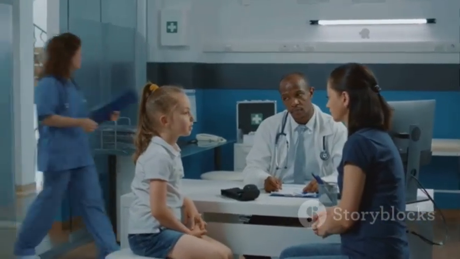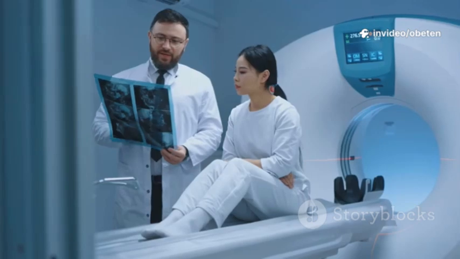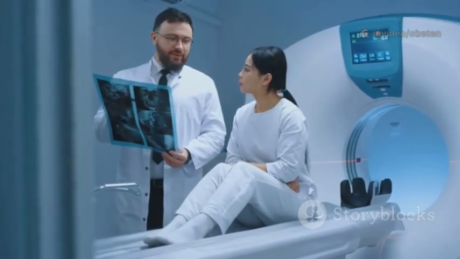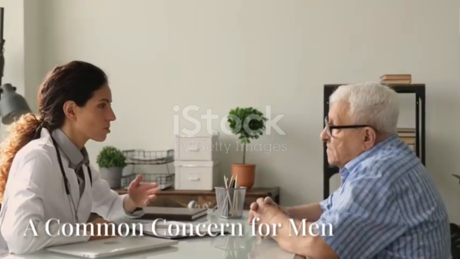The prognosis for advanced lung cancer is often poor, which underscores the immense importance of smoking cessation and avoiding environmental carcinogens. For high-risk individuals, screenings like low-dose CT scans can be a lifesaver, detecting the cancer at an earlier, more treatable stage.